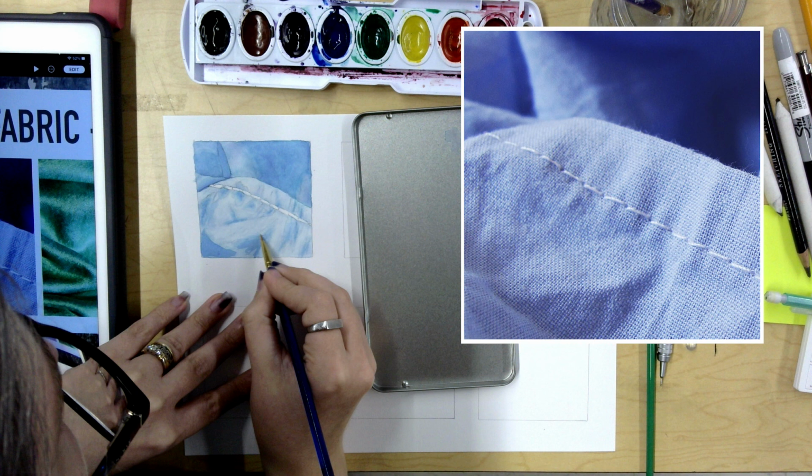And I'll just touch up these lines now that it's dried. I can see where those harsh edges are. And so you can also blend when it's completely dry, like this, and go back in and touch up spots with just water. That does work really well as well.